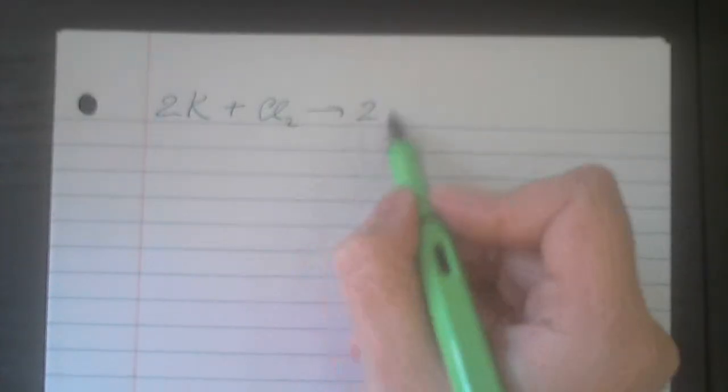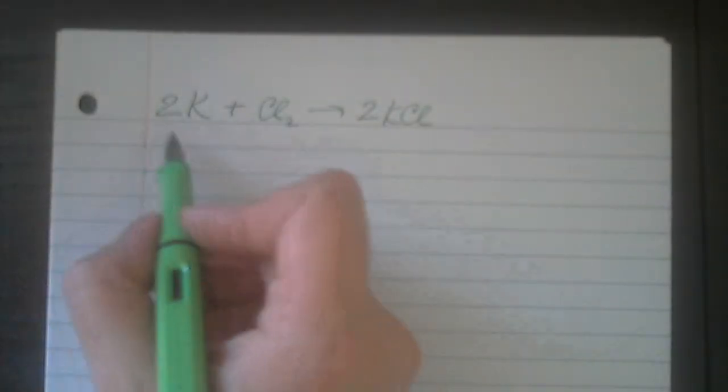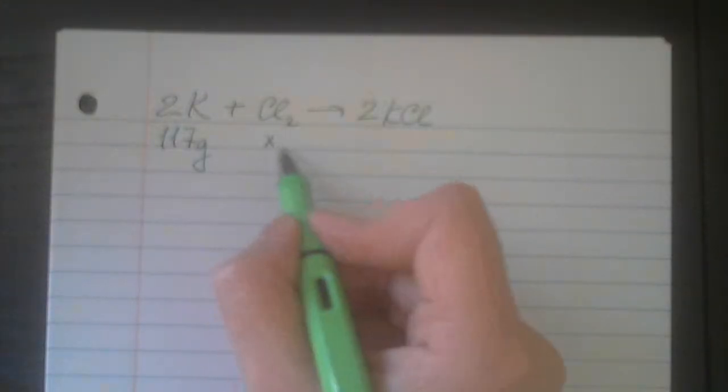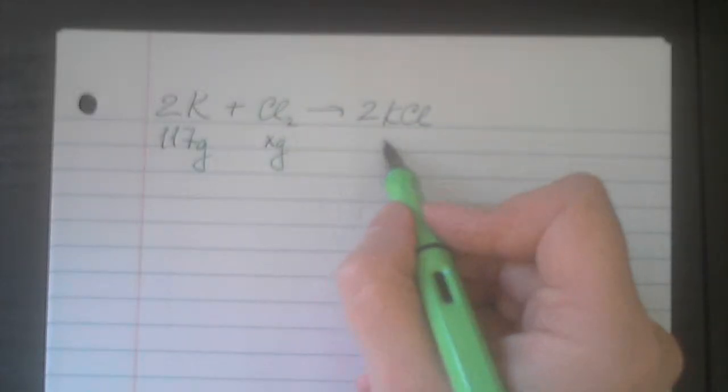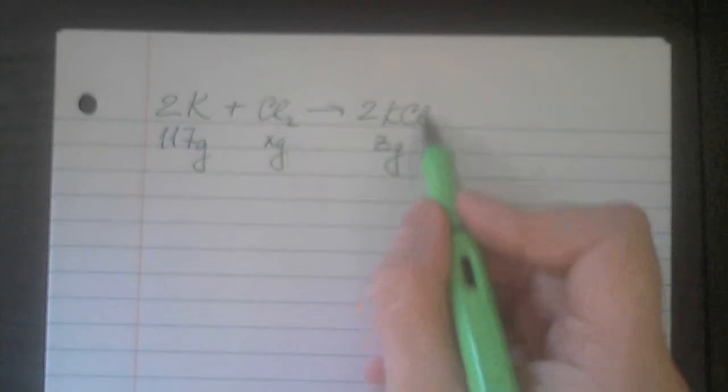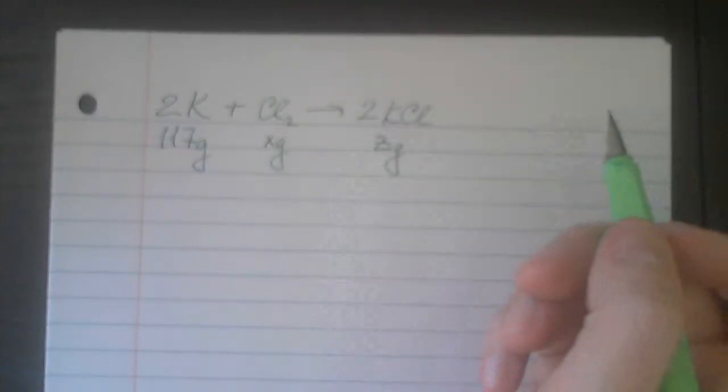So we always have to check if the equation that we're working with happens to be correctly balanced. 2KCl. 2 potassiums, 2 potassiums, 2 chlorines, 2 chlorines. Good, balanced. Let's say we're given information that there is 117 grams of potassium reacting, and we are asked to calculate how many grams of chlorine are required for this reaction, and how many grams, let's put Z, of potassium chloride are produced as a result of this reaction.